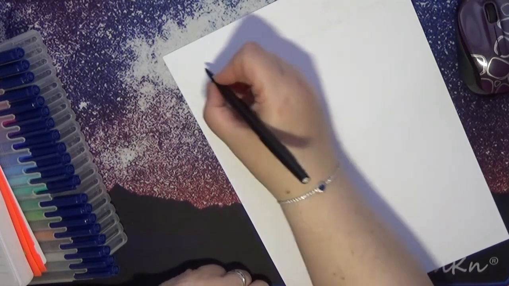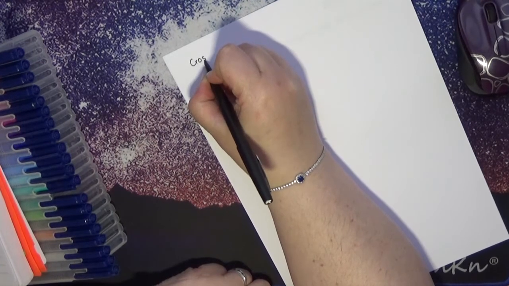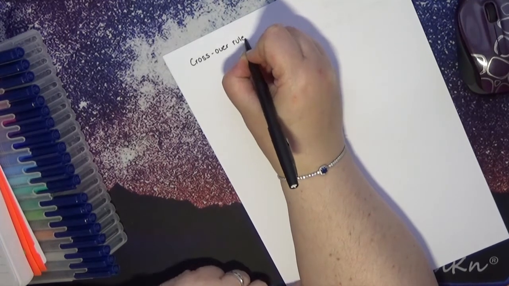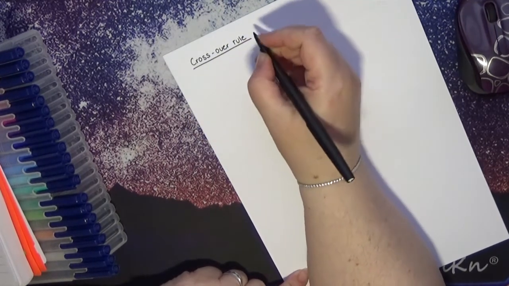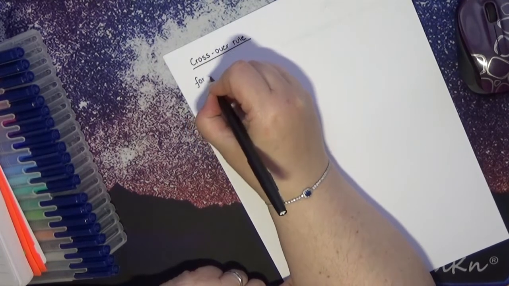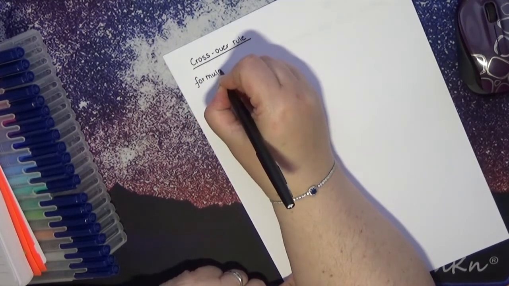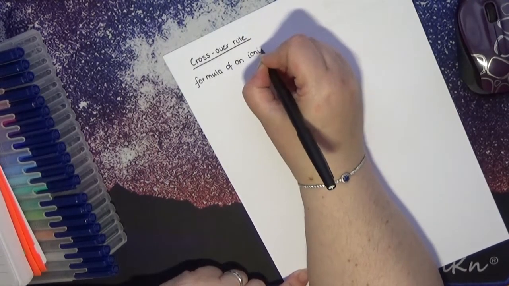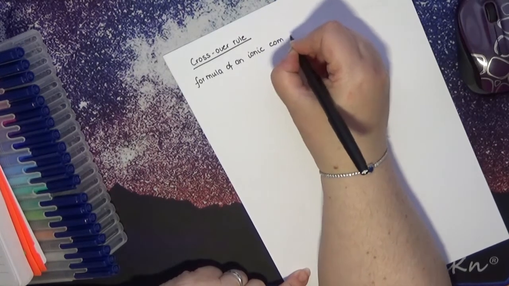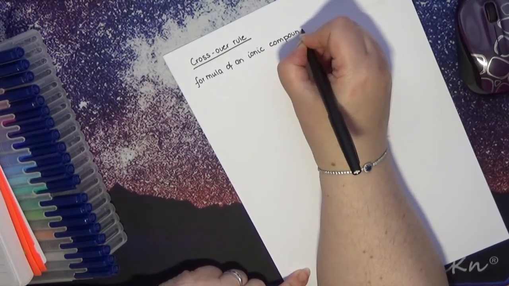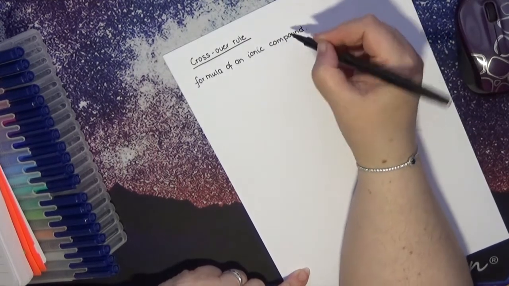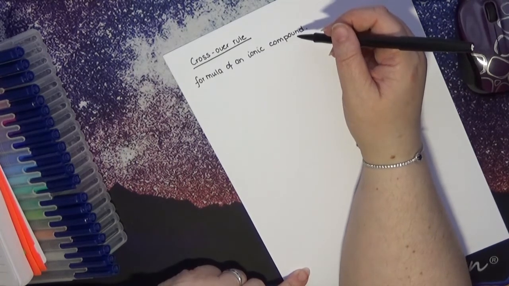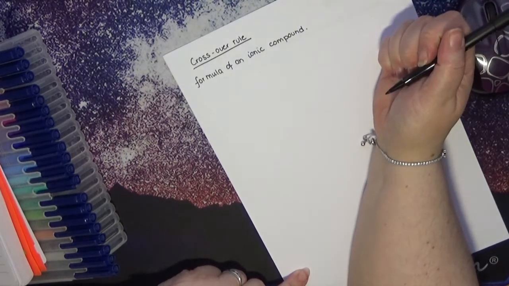Today's video is about something called the crossover rule. The crossover rule allows you to work out the formula of any ionic compound. But it does rely on you knowing the charge on the ions, the formula of any compound ions. So those are the things you actually need to know to be able to work this out.